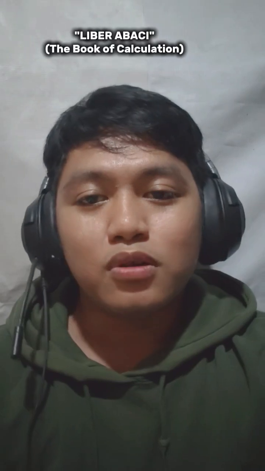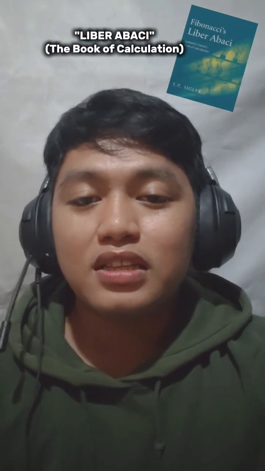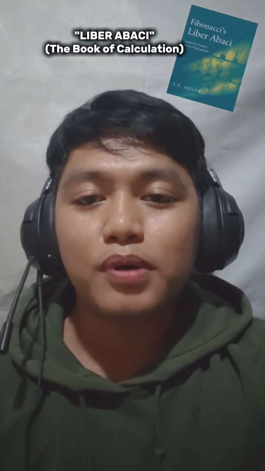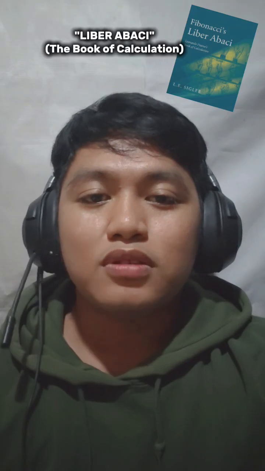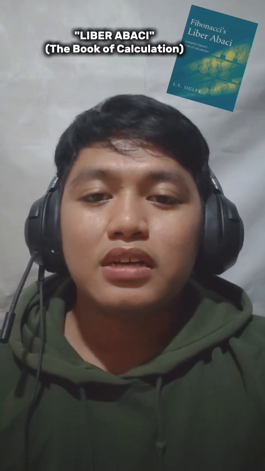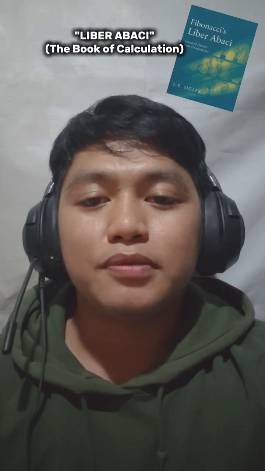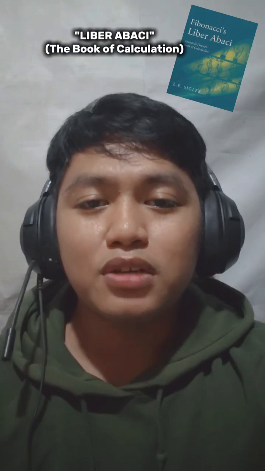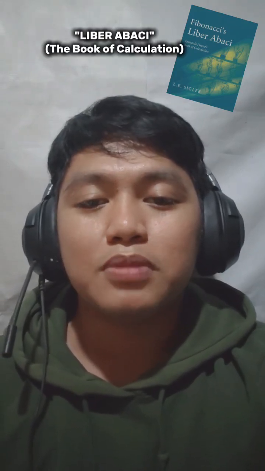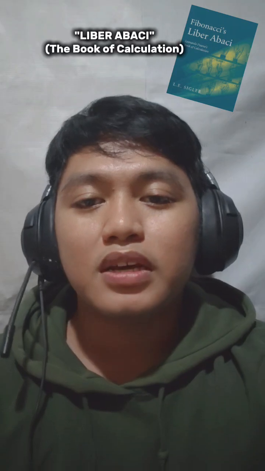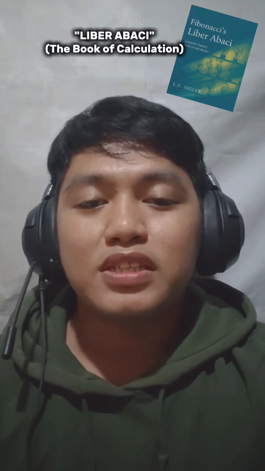He wrote a book called Liber Abaci, or the Book of Calculation. In that book, he explained a problem about rabbits reproducing and solved it using the number pattern we now call the Fibonacci sequence. Because of him, the sequence became well known in Europe, and later, it was named after him.